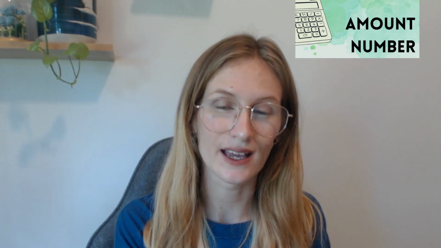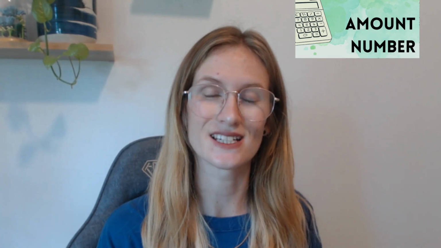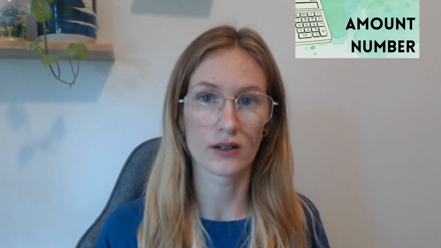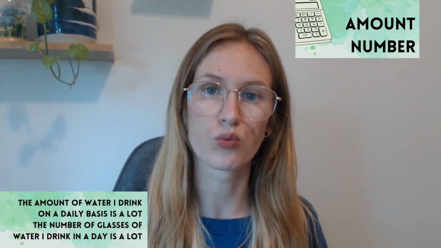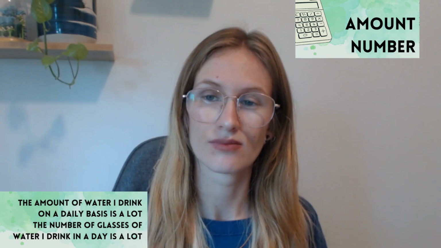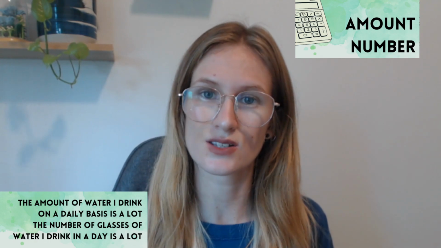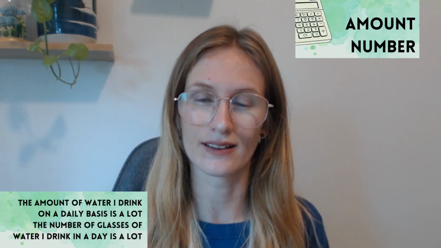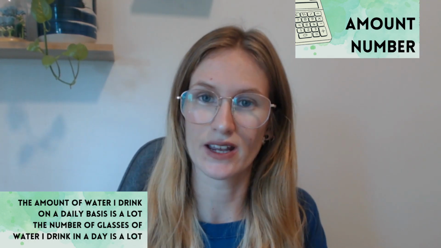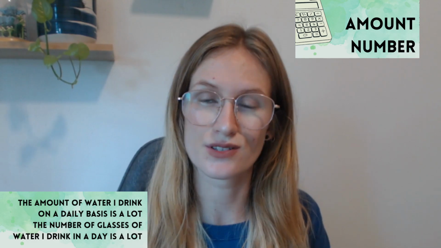Amount and number. So again, these mean the same thing. It's a quantity. Amount is used with uncountable nouns, and number is used with countable nouns. So uncountable nouns, water. The amount of water in my house is alarming. A number is used with countable. The number of ducks swimming in my house is shocking. The amount of strength I have is very high, but the number of kilos I can lift is very low. So countable noun, we use number, and uncountable noun, we use amount.